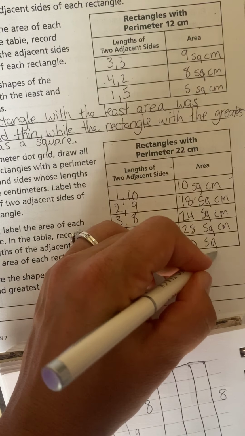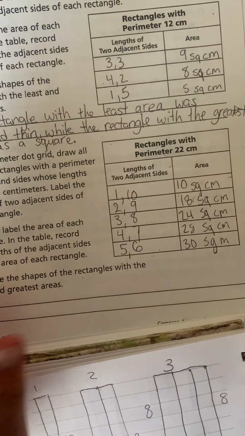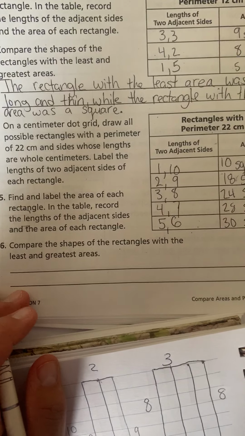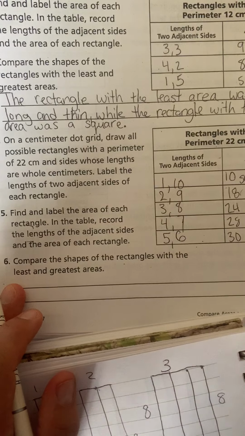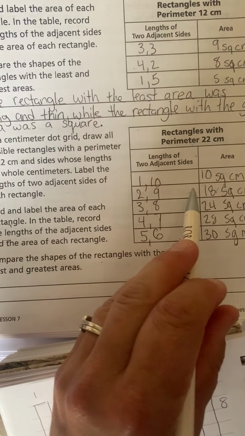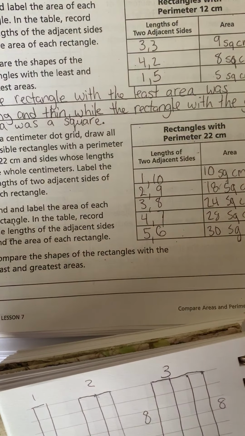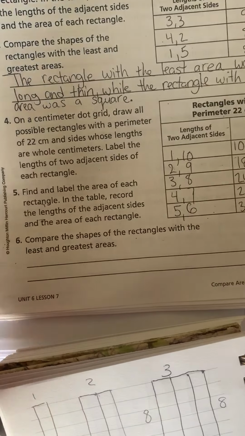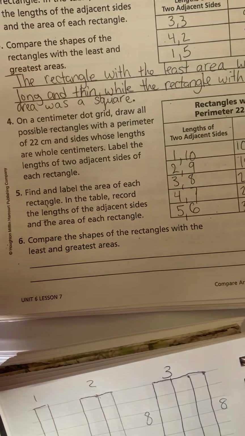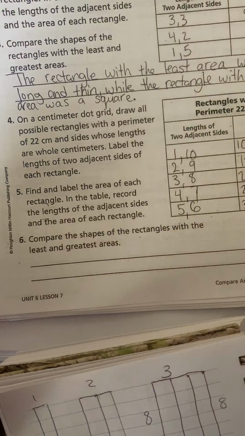Okay, so the question is, oops, it looks like a G. Okay. Anyway, the question is, compare the shapes of the rectangles with the least and greatest area. So it's basically the same thing as last time, right? The long, skinny one that we did here had a smaller area, and the one that was close to a square had the biggest area, okay? So I'm going to go ahead and write that. So the shape with the greatest area was closest to a square.